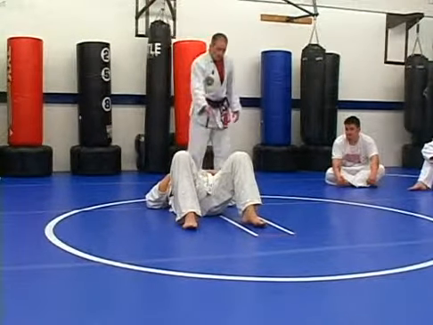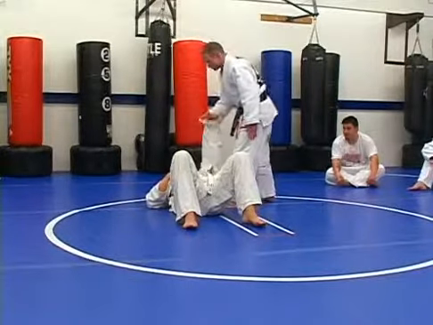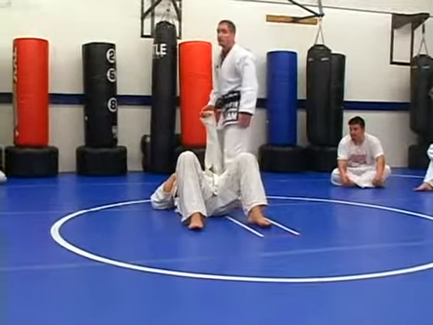If you have a gi, get a nice bite. Don't put your hand inside. Keep it outside. Pistol grip or outside grip's fine, all right? Let's go.